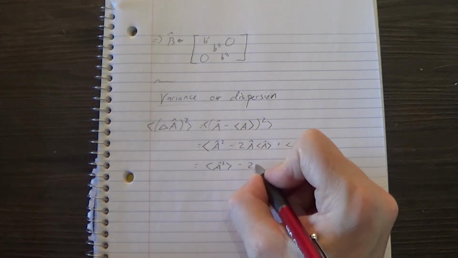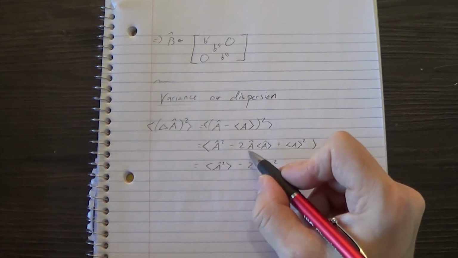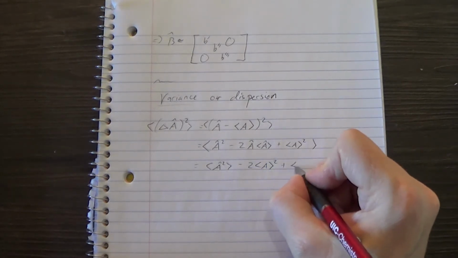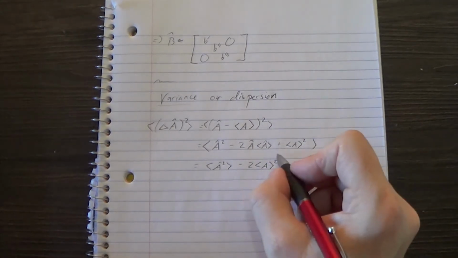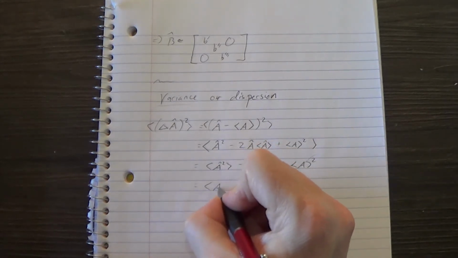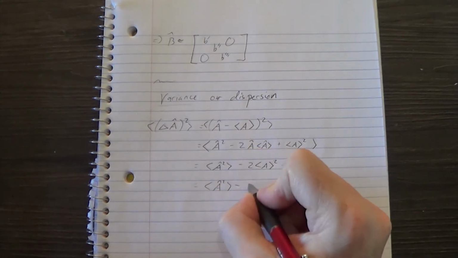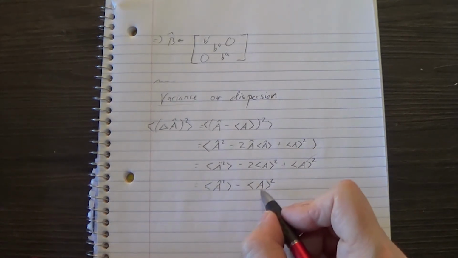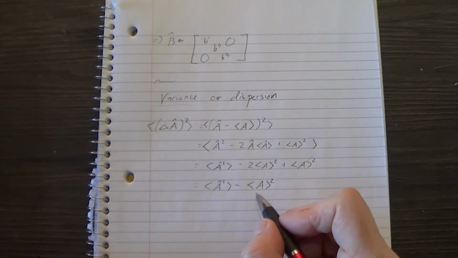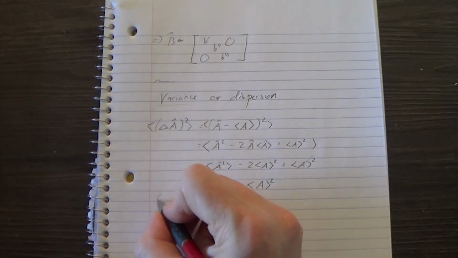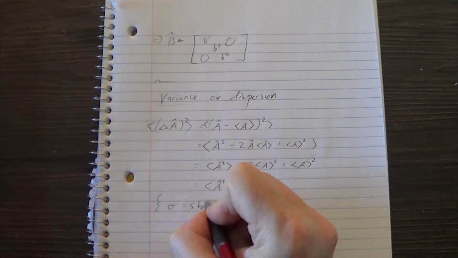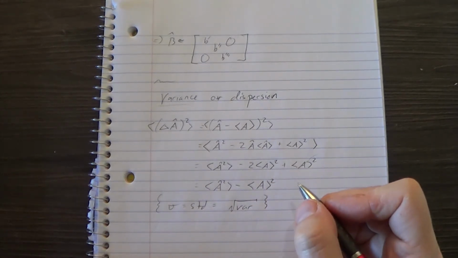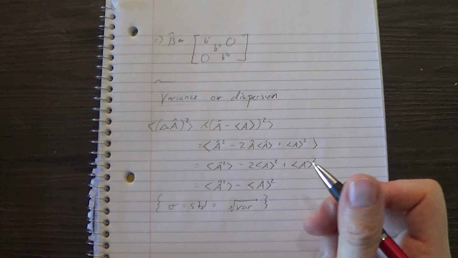Minus 2 A squared. That's the average of A. That's already the average of A. Okay, so you can see those basically cancel. You end up with the average of A squared minus the square of the average. The average of the square minus the square of the average, right? And that's what a variance is. And a standard deviation is equal to the square root of the variance. Okay, that's just statistics 101. Okay, so what about that?